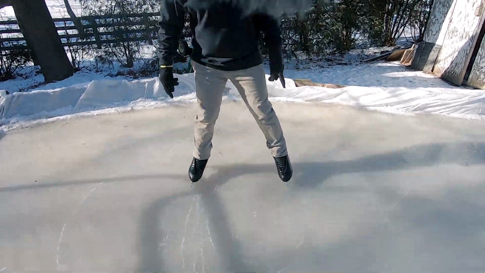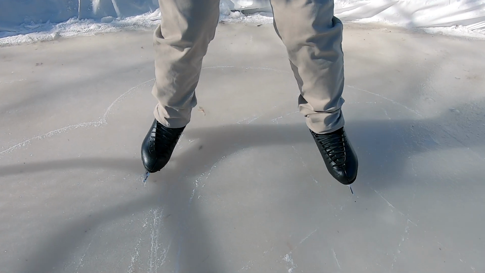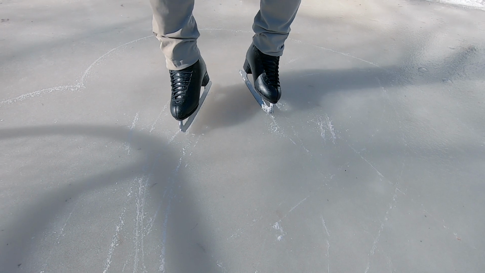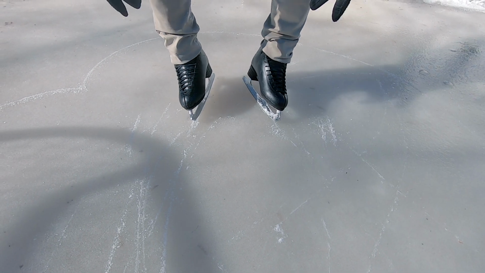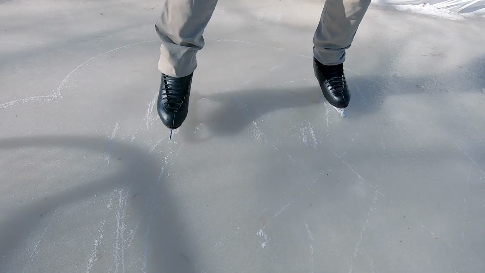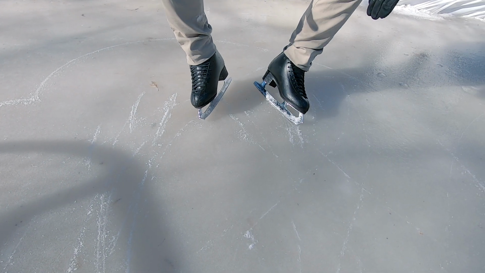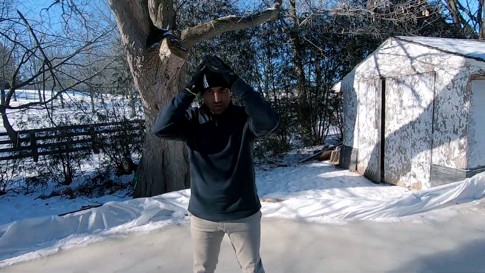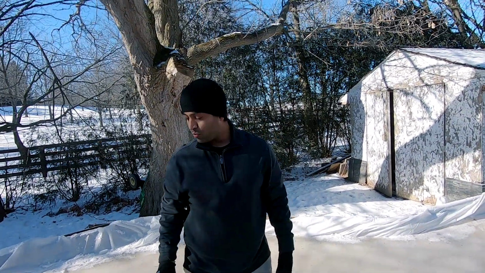If you look down, these are my inside edges. Okay, and if I go to here, those are my outside edges. People get confused about the edges, but if you just remember the inside of your feet, those would be your inside edges, and the outside of your feet, those would be your outside edges. Alright, so now we talked about the edges involved. Let's talk about the weight transition.